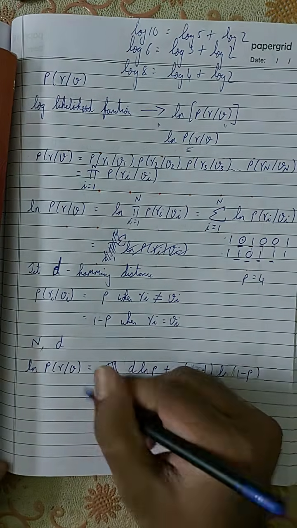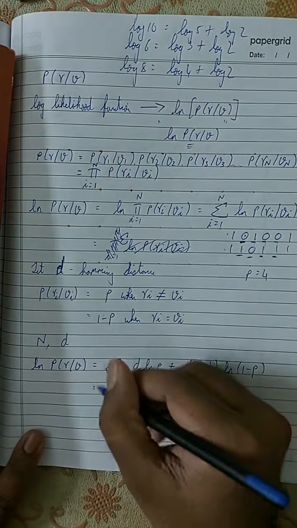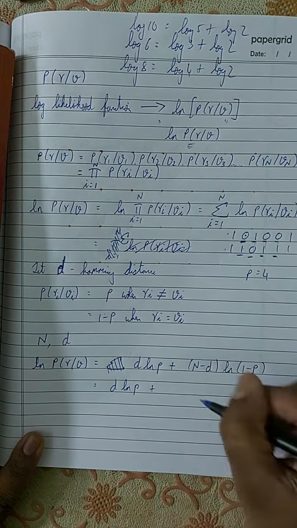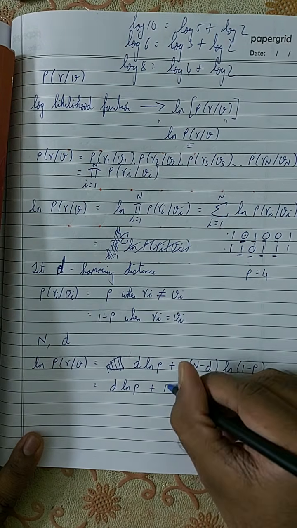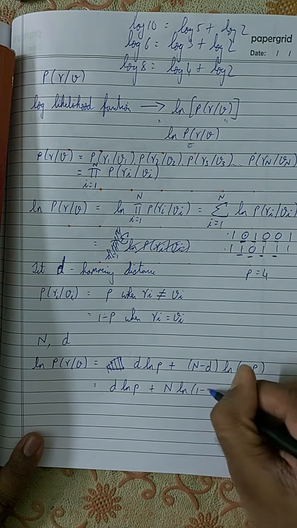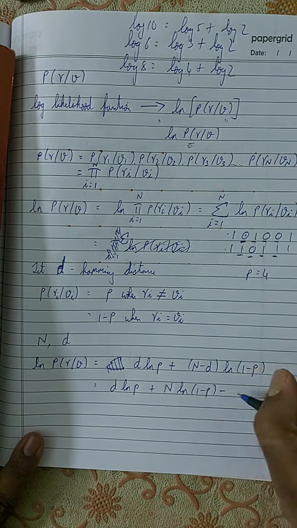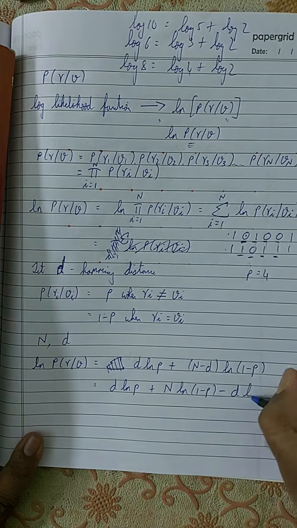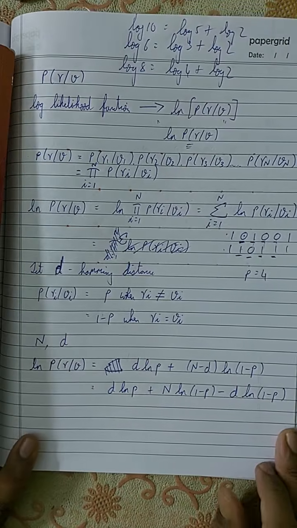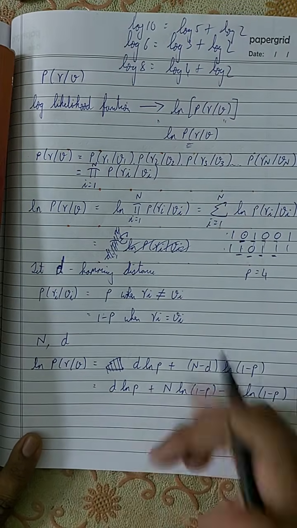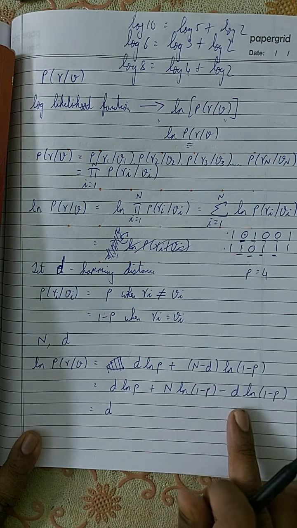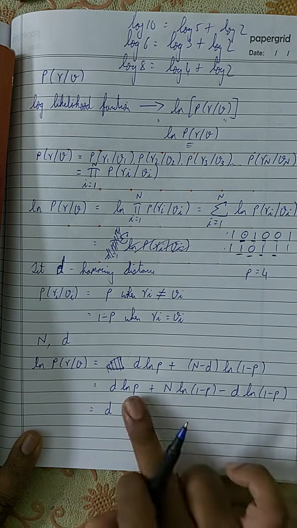Okay, this can also be written as d of log p plus n into log of 1 minus p minus d into log of 1 minus p. Okay, I can combine the first term and the third term. So you can take d common, and this is minus, right?